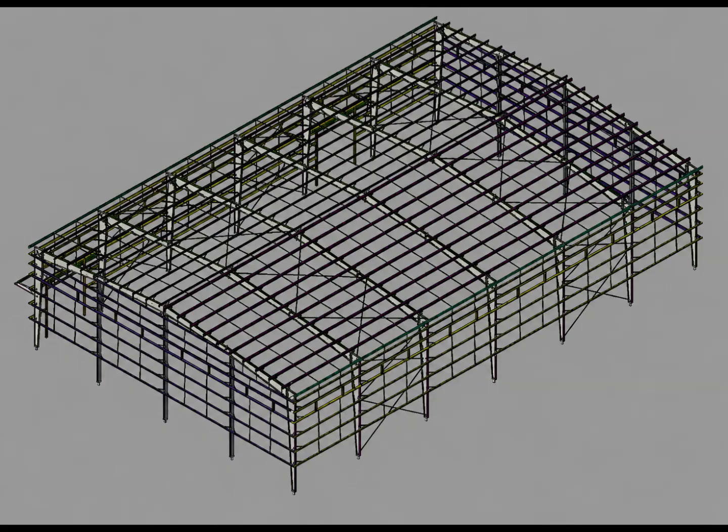Another useful observation is the difference between primary framing and secondary framing. The main columns and rafters form the primary structural framework. The purlins, girts, sag rods, and other smaller members form part of the secondary framing system. Bracing members contribute to the stability system. All of these components have different roles, but they must work together as one coordinated structure.